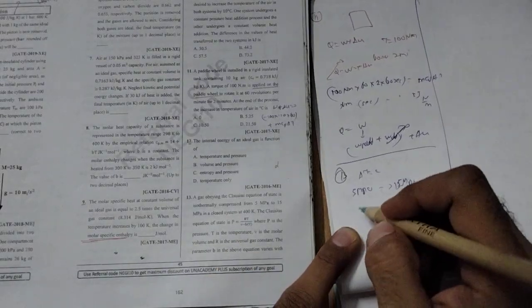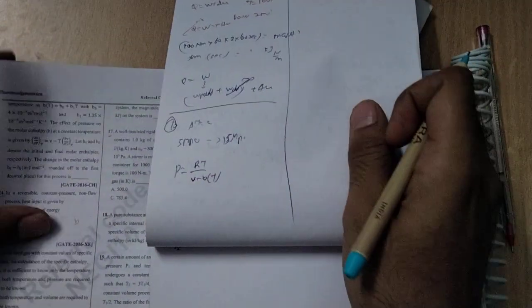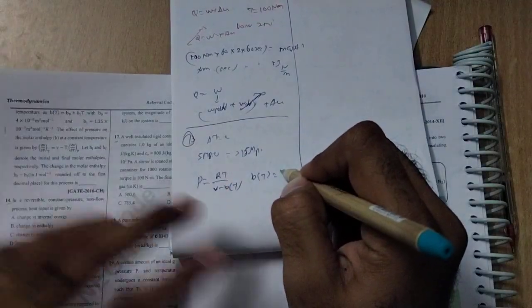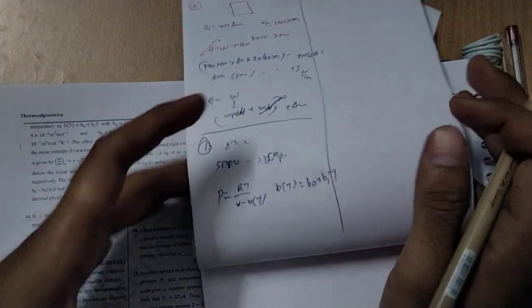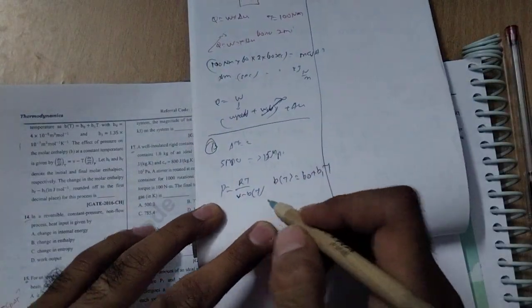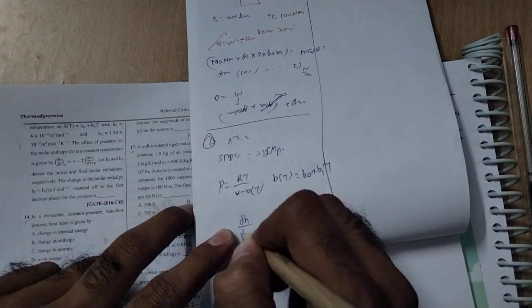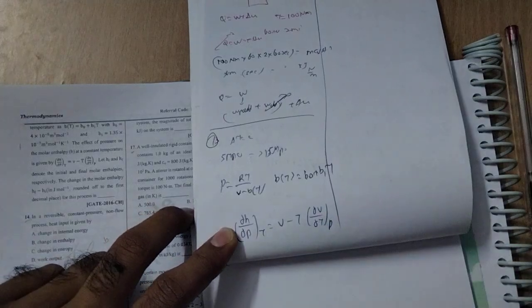Okay, the Clausius equation for the pressure: P equals RT over V minus B of T. The parameter B varies and depends on the temperature: B equals B naught plus B1 of T. So, dou H by dou P with respect to temperature equals V minus T dou V by dou T with respect to pressure.